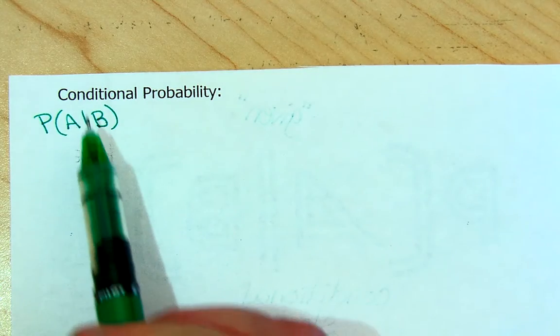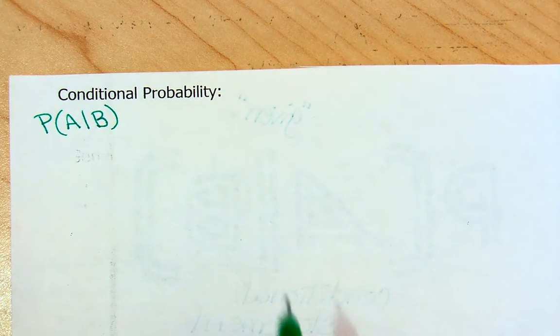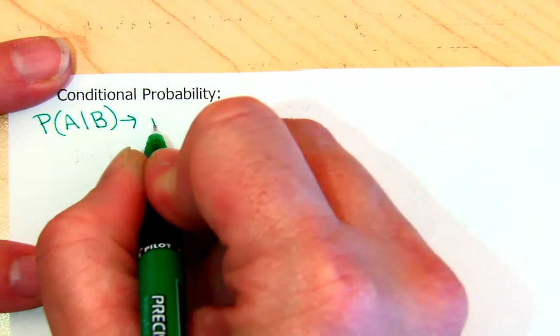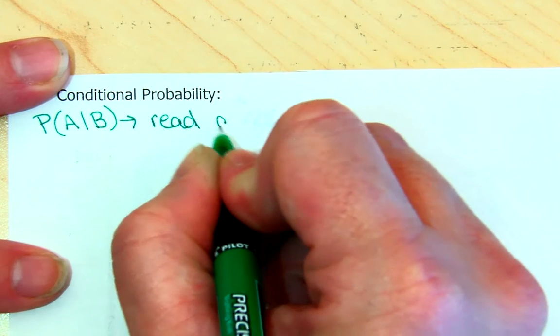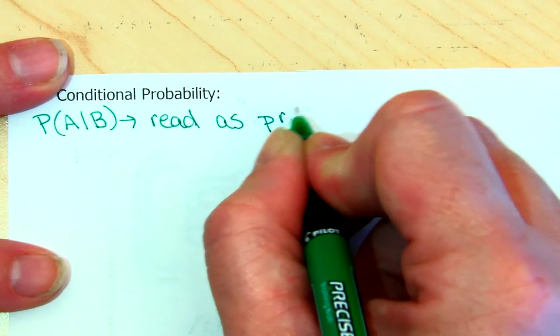So this probability of A with a line, then B, you want to read as probability of A given B.